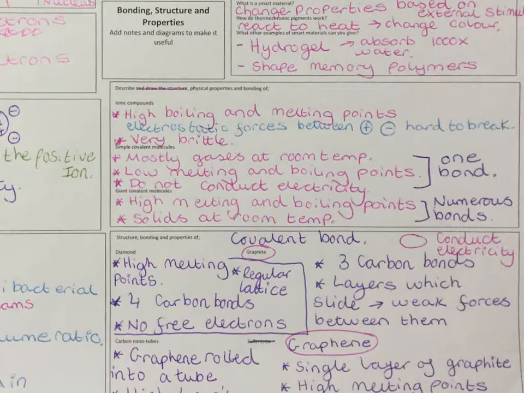So ionic compounds have really high melting and boiling points because the electrostatic forces between the positive and the negative ions are really hard to break. They can be very brittle though, which means they break apart easily.